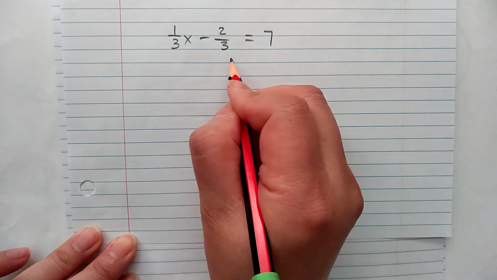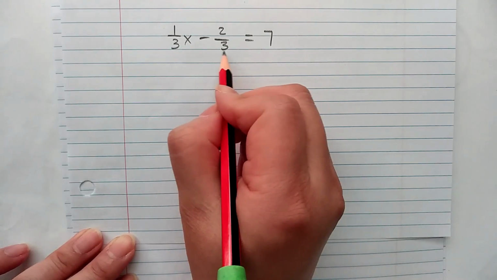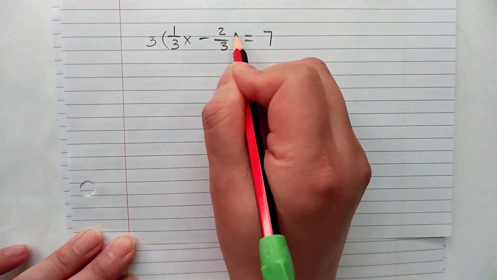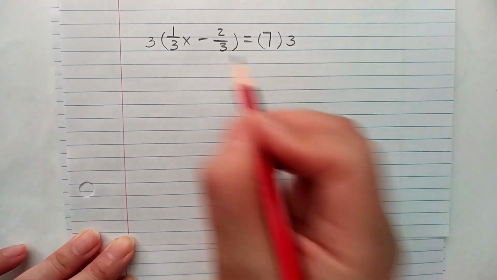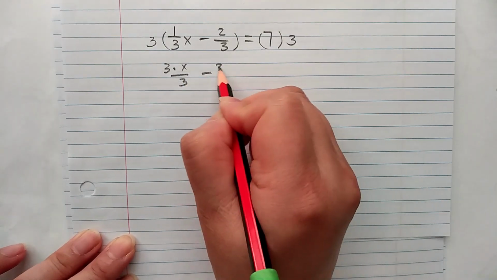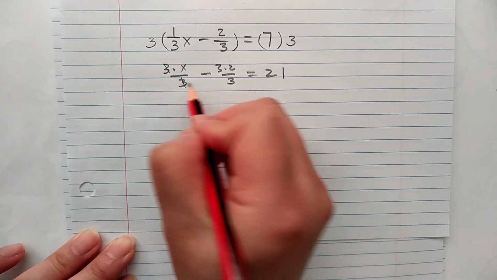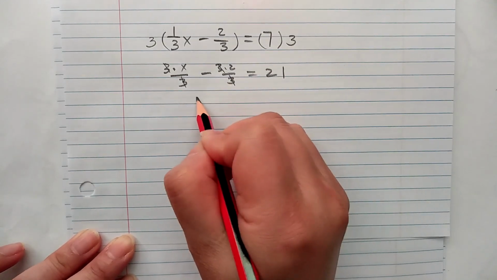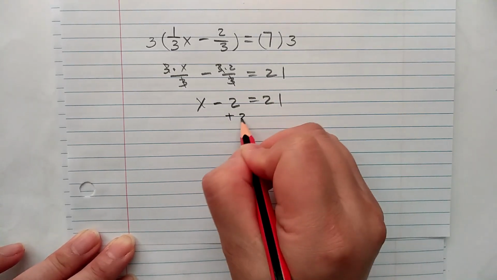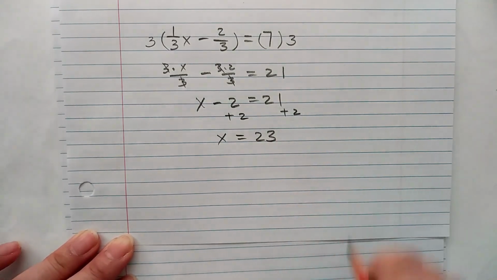One-third x minus 2/3 is equal to 7. In this case, we have the same number in the denominator. So if we just multiply by 3 both sides, then 3 times x over 3 minus 3 times 2 over 3 is equal to 21. These will be 1, and these will also be 1. x minus 2 is equal to 21. Add 2 both sides. x is equal to 23.